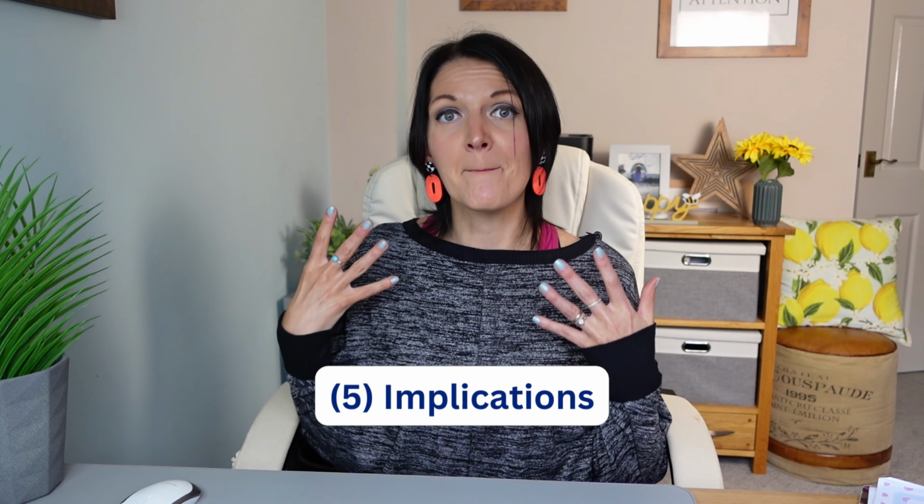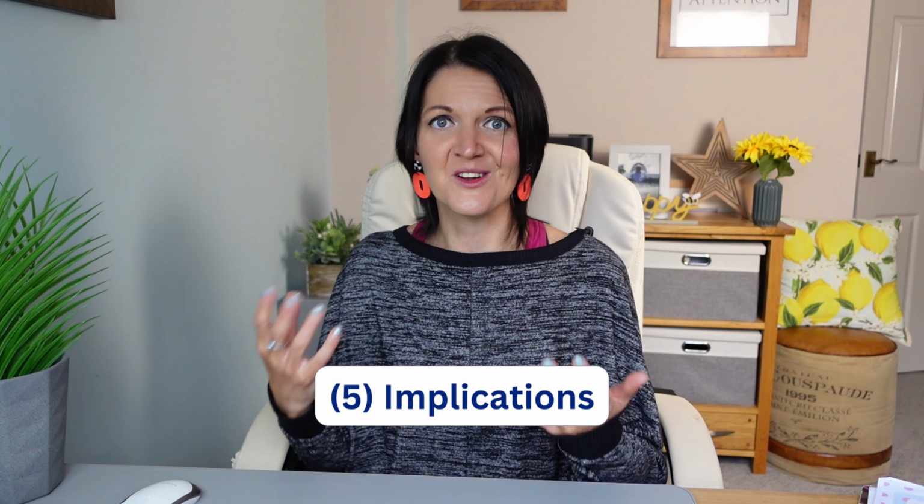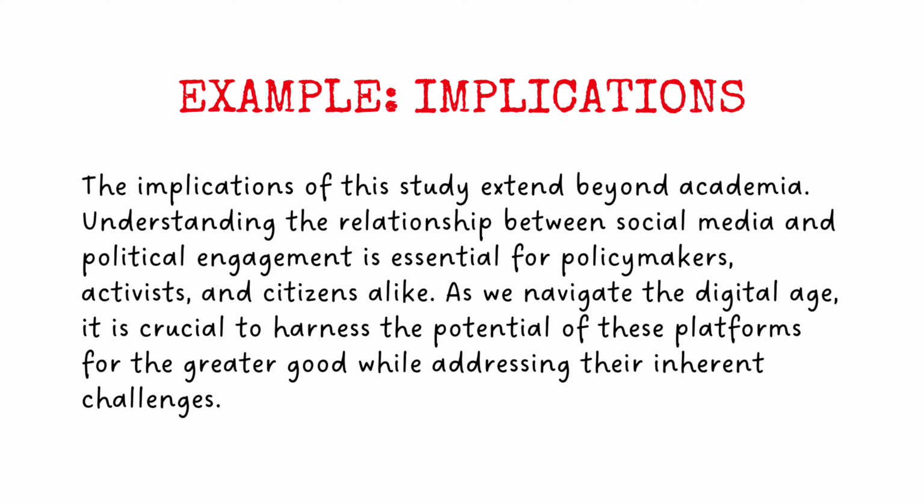Next, we need to convey the implications of the research. So let's look at the example. Here, we're zooming out further. We've already written about what we found and what that shows, but now we're looking at the broader context. We've already covered the within academia implications in the section before. So here we're thinking more widely, and we're identifying beneficiaries of the research who are outside of the academic world. So this researcher is identifying policymakers, activists, and citizens. Think about the key stakeholders for your research, because you'll need to write about them in this section.